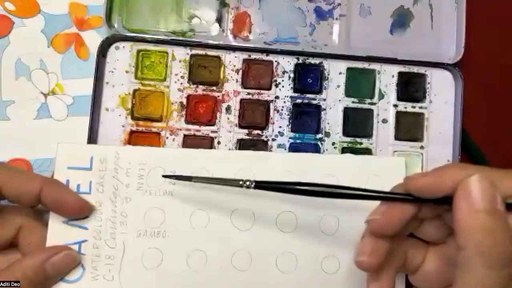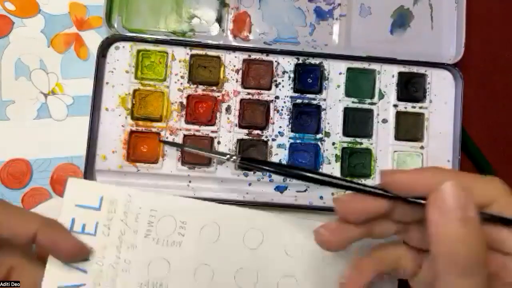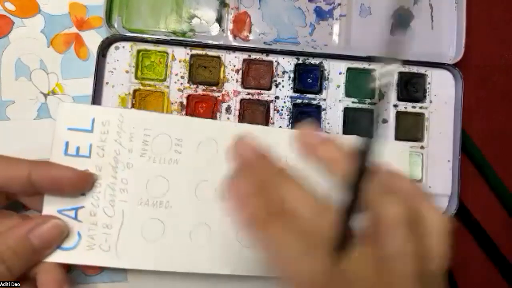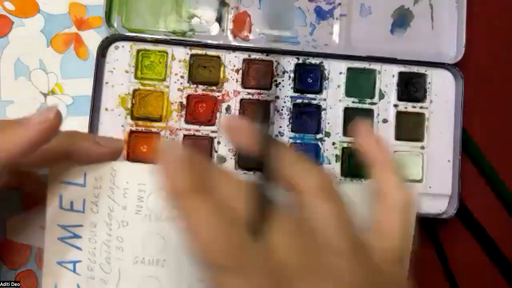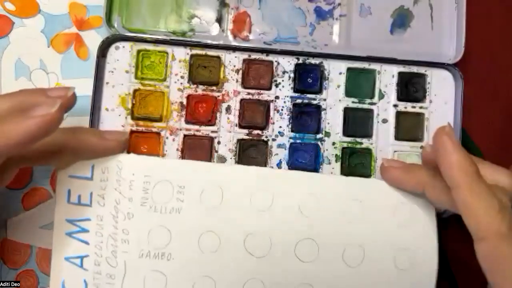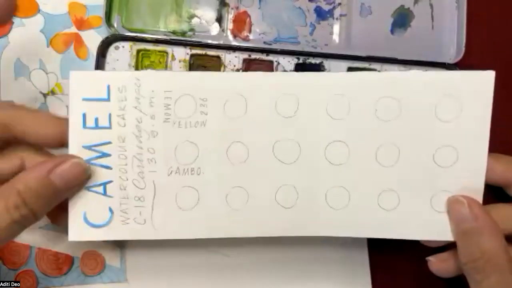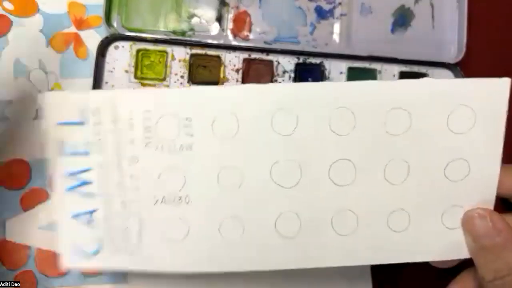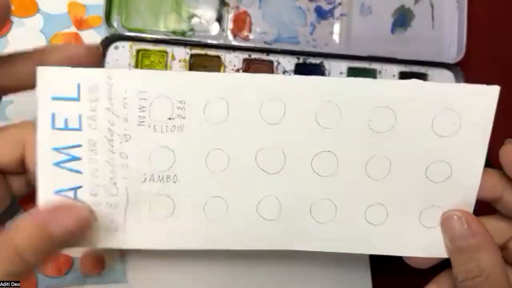So I have lemon yellow, gamboge, orange, and the names of these colors usually are on that slip of paper that you will get when you buy the kit. If you have thrown that out, never mind. Just make this and I will tell you the names of the colors.